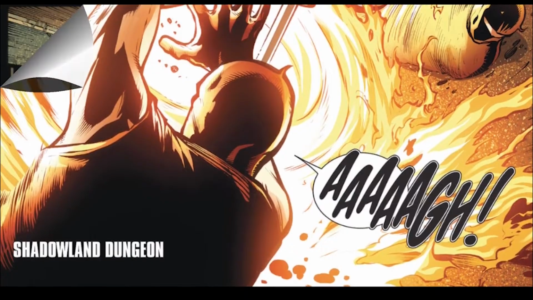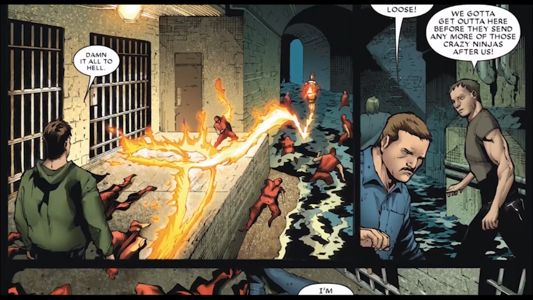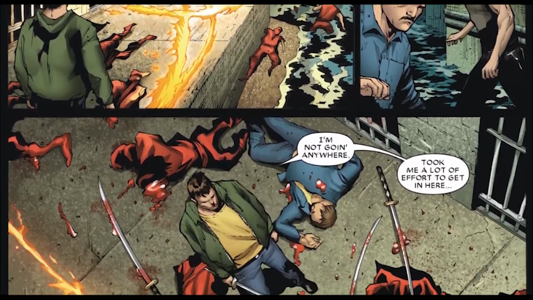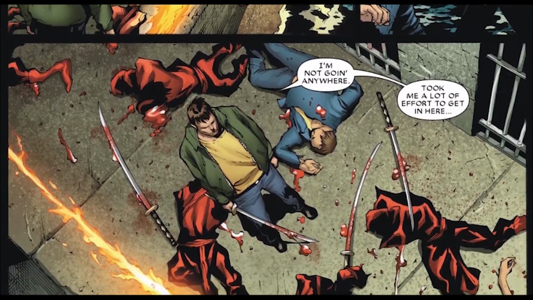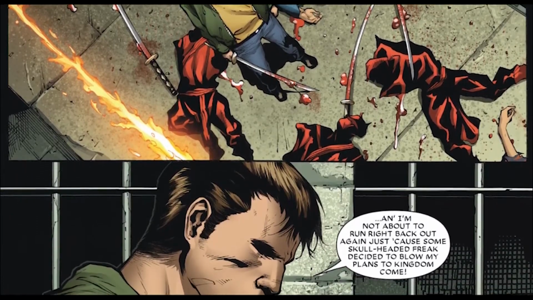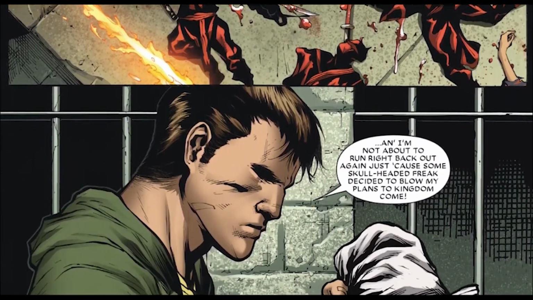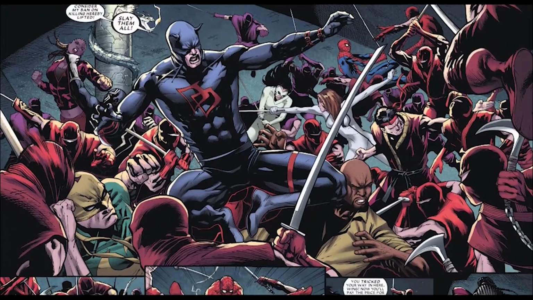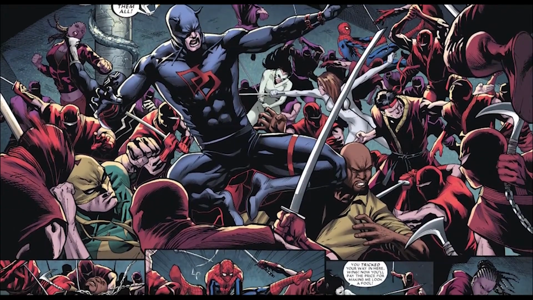So he says that he is going to go figure out who was controlling him and why. We know it is Kingpin, and we know why. But if you want to see his adventure, you have to read Shadowland Ghost Rider #1, which we are going to cover down the road.